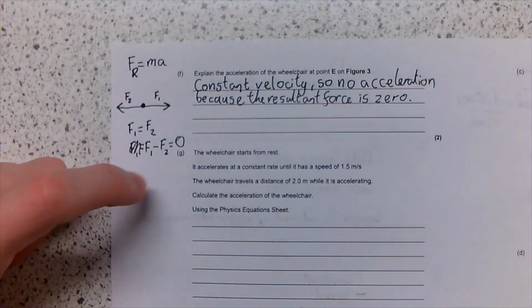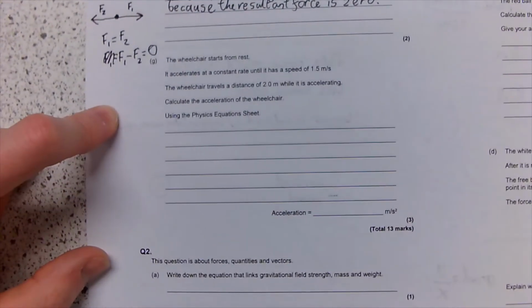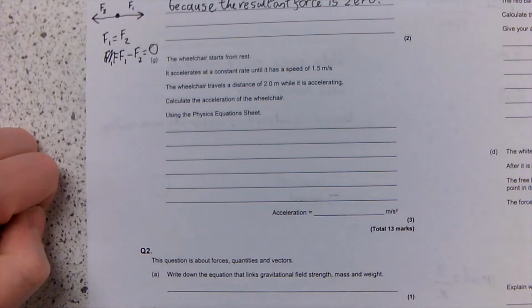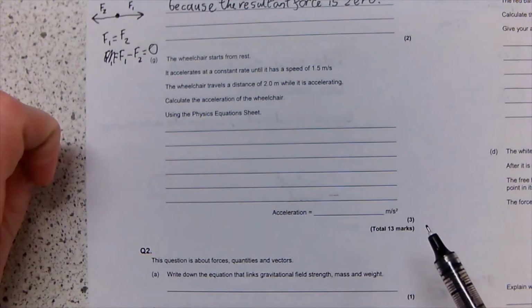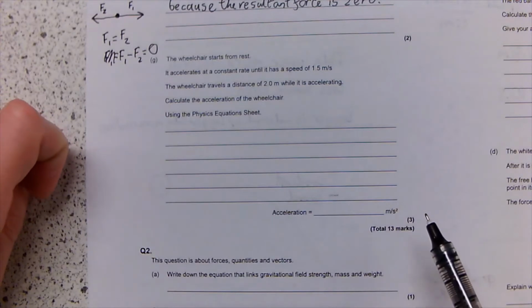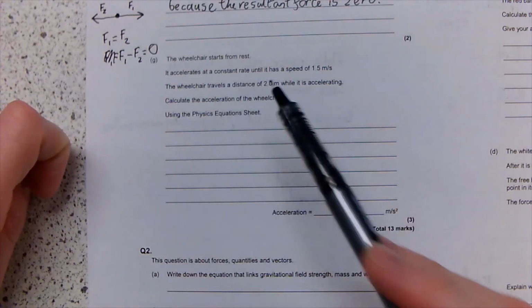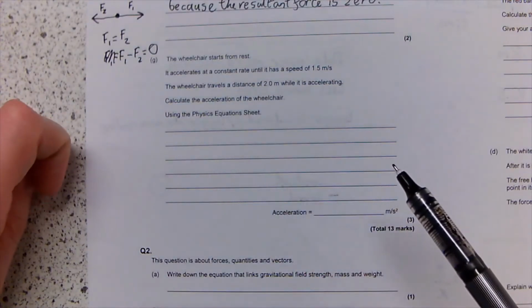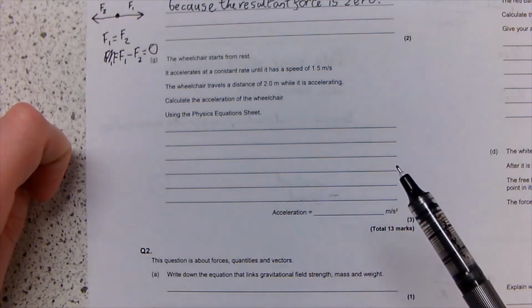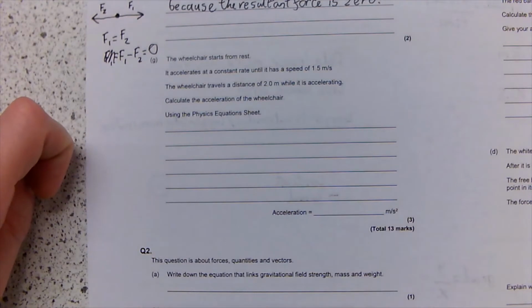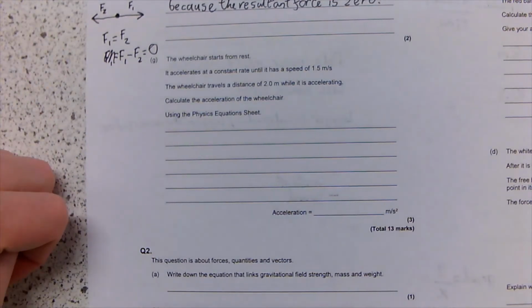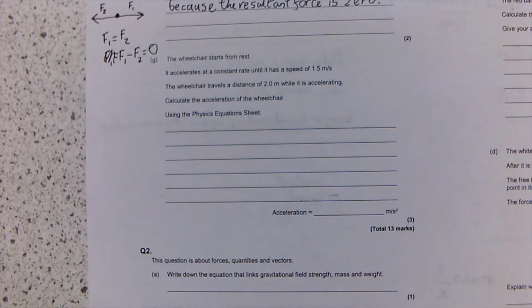Crikey, very long question. So, final part now, part G. The wheelchair starts from rest. It accelerates at a constant rate until it has a speed of 1.5 meters per second. The wheelchair travels a distance of 2 meters while it is accelerating. Calculate the acceleration of the wheelchair using the physics equation sheet. So, just bear with me 1 second whilst I grab my physics equation sheet, and then we can pick our correct equation off of that.